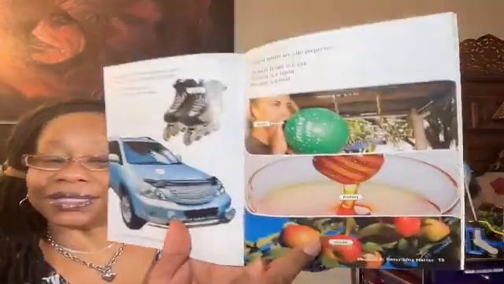Remember that all matter takes up space. Taking up space is a property of matter. The skates take up space. The car takes up more space because it's bigger, right? States of matter are also properties. The man's breath is a gas. The honey is a liquid. And the apple is a solid.